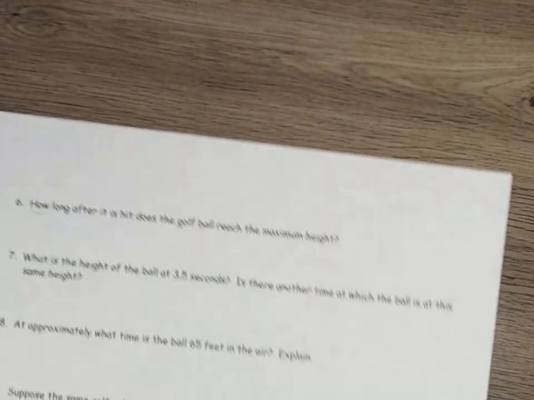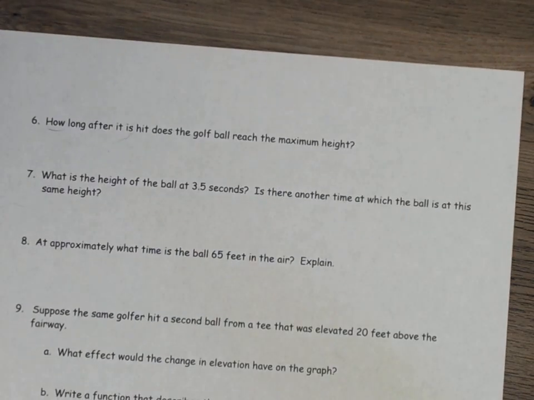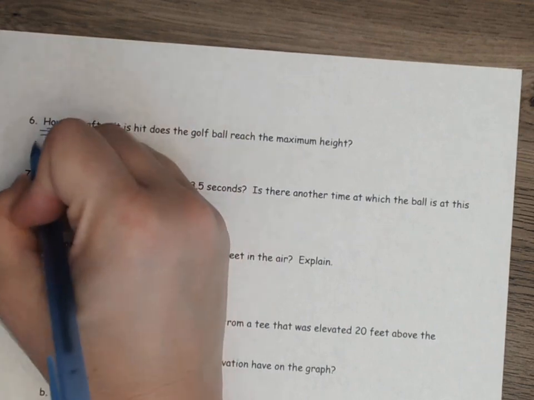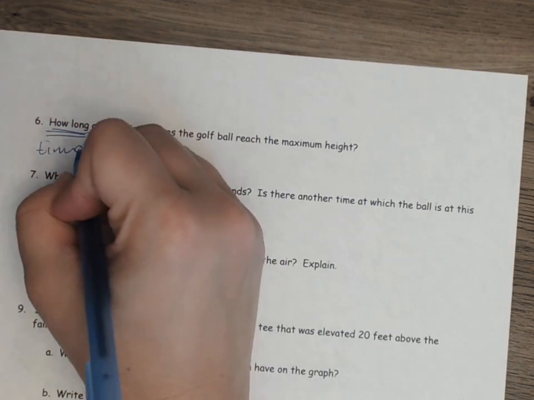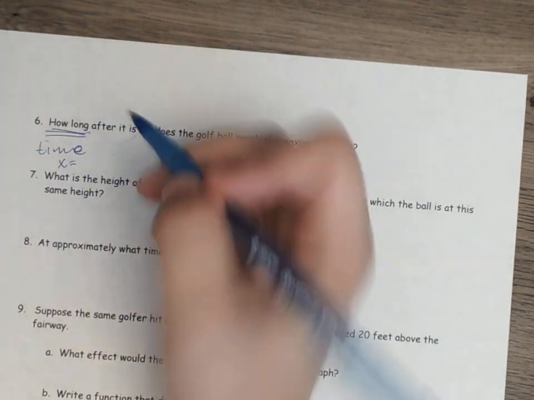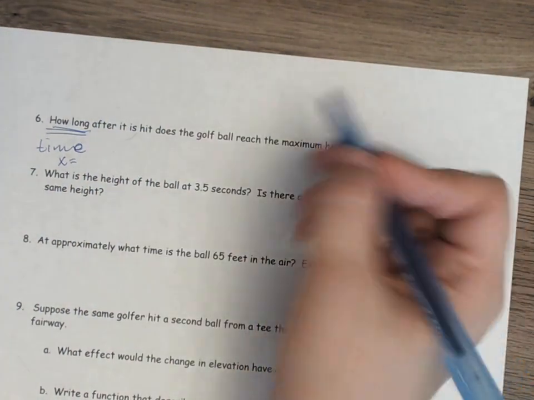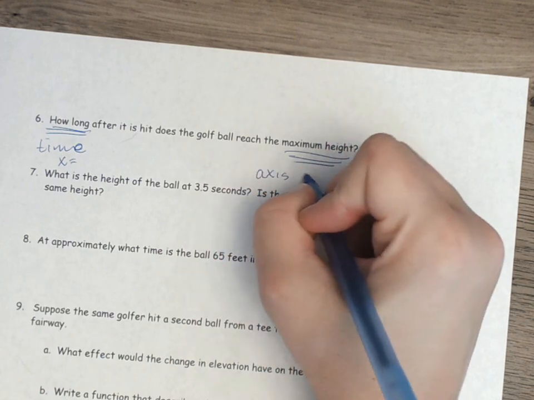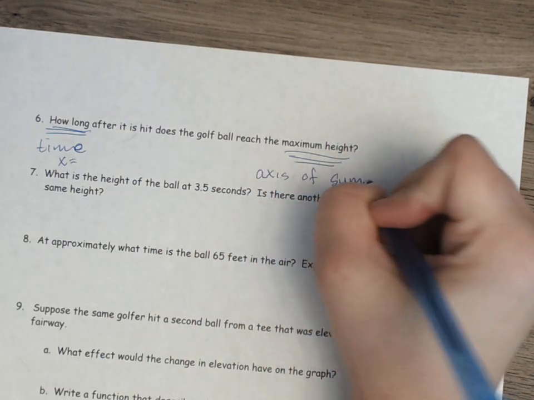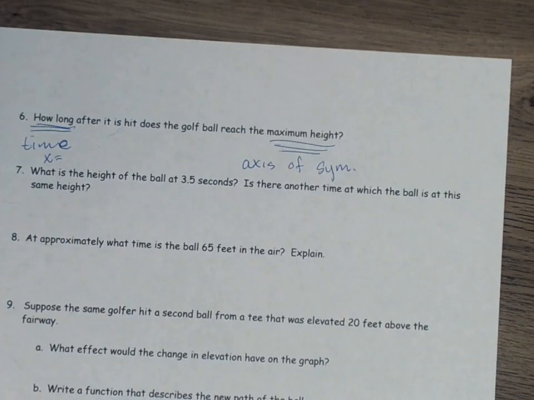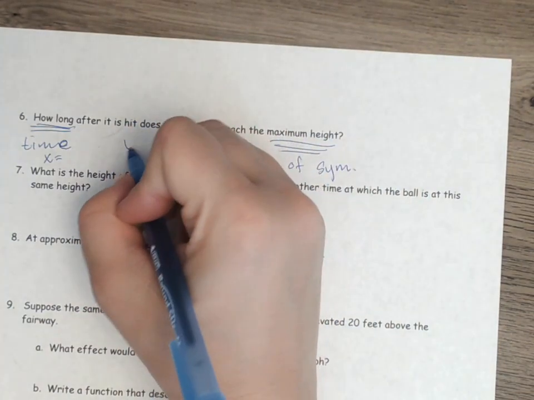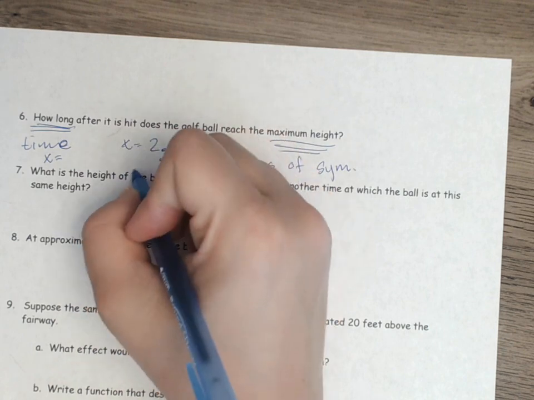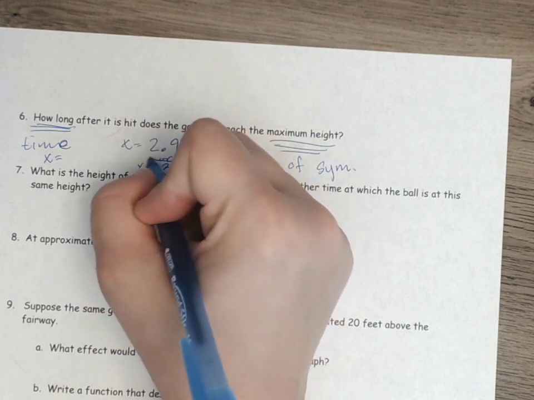Last couple questions here. It says, how long after it has been hit did it take to reach the max? So remember, how long is still time, so we're looking for that x equals answer. How long for our max is going to be our axis of symmetry, and we already solved for that on our last page. So we said the axis of symmetry was 2.97, or we rounded to x equals 3.